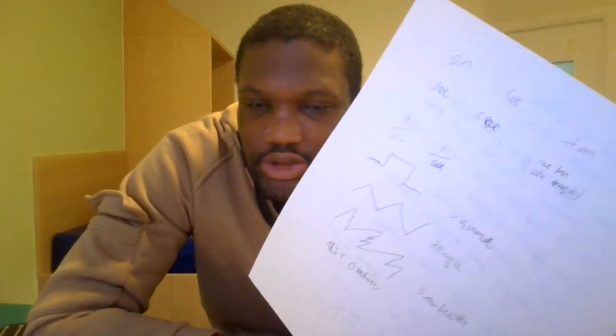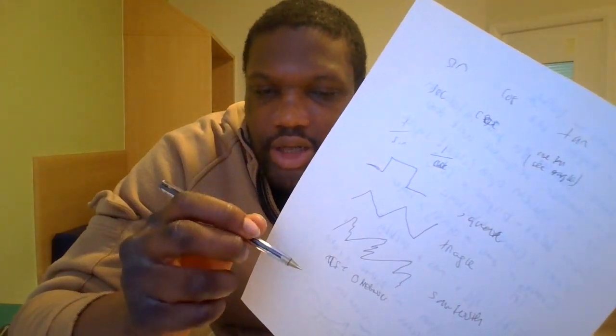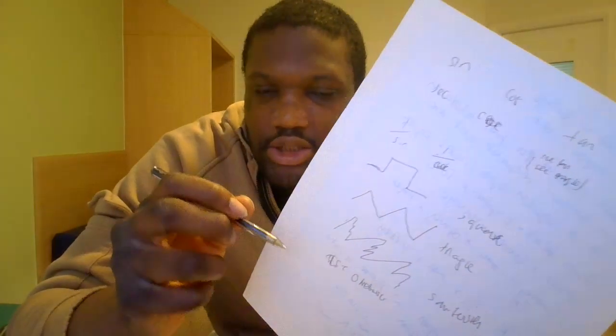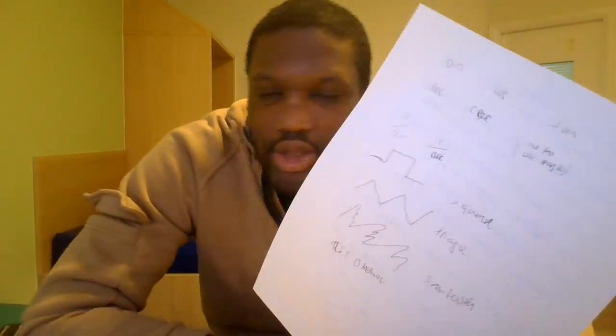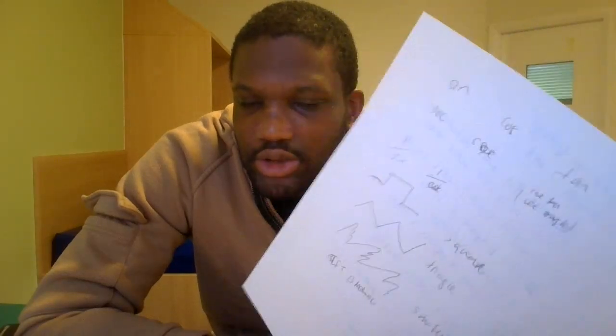But the sawtooth is basically, see, it goes up and down, up, down, up, down. This is a sawtooth. Typically it's like someone sawing through some kind of wood, but it's basically a tooth from a saw. It goes up and down because it's energy. It's a signal of energy.